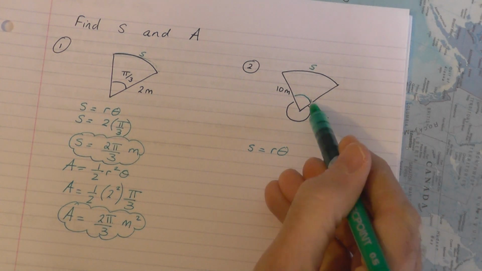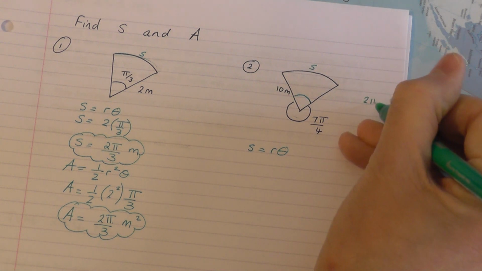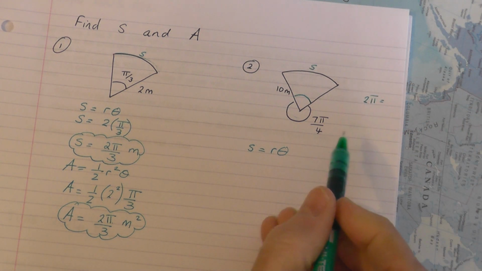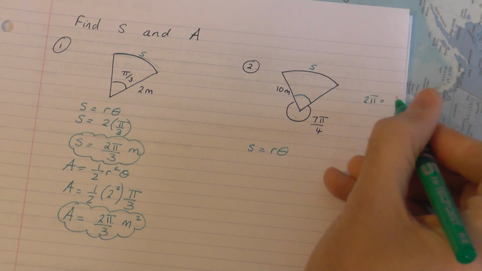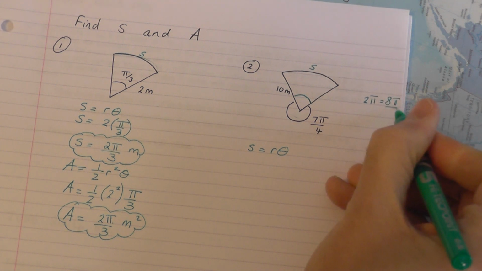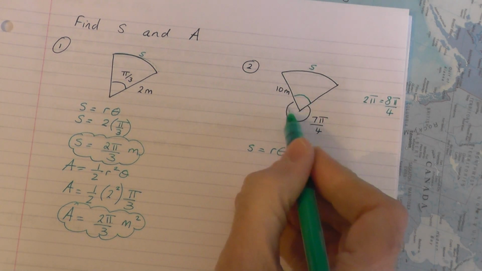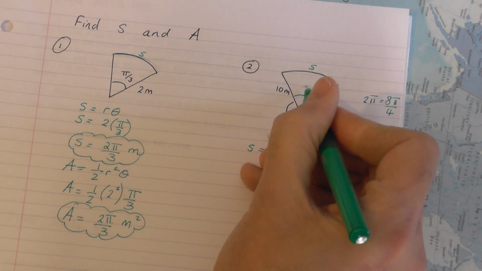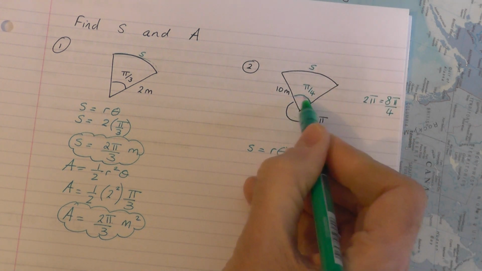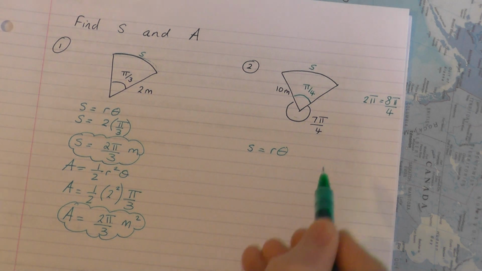It's very straightforward. In a complete circle, all the way around, it's going to be 2 pi radians. If we use a bit of LCM work, because this fraction is given over 4, I'm going to convert 2 pi to 8 pi over 4. So 8 quarters is the same as 2 whole ones. So the whole way round is 8 pi over 4. If that is 7 pi over 4, then that must be 1 pi over 4. So the angle inside the sector, which is what we need, is going to be pi by 4 radians. And that is the first thing you must do to be able to work out the arc length.